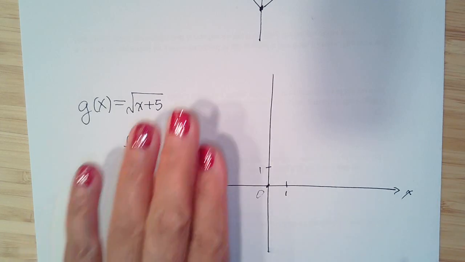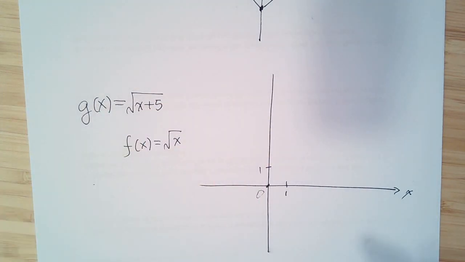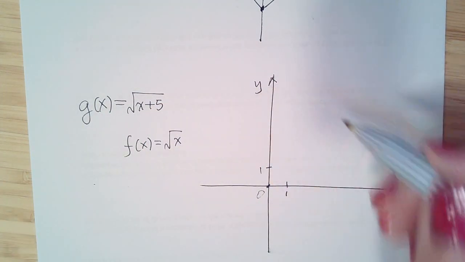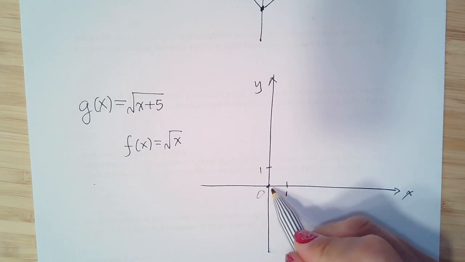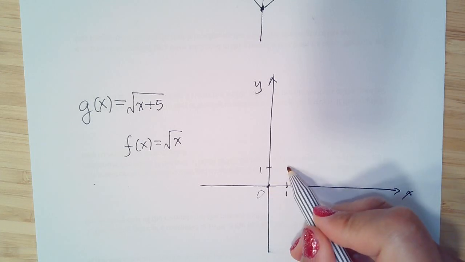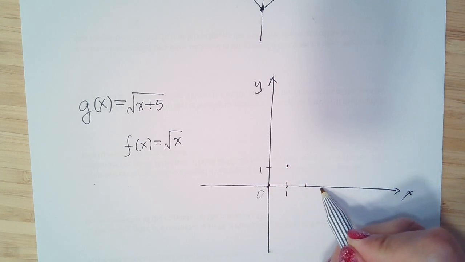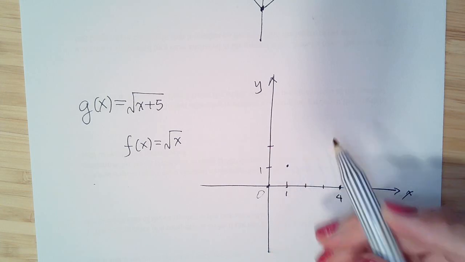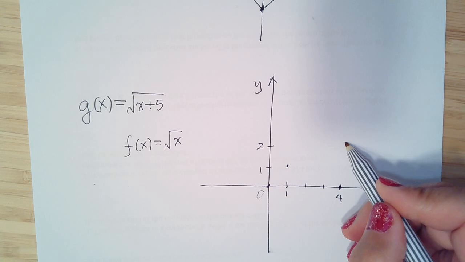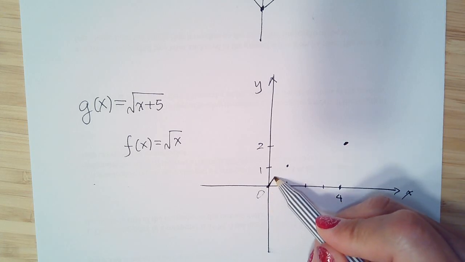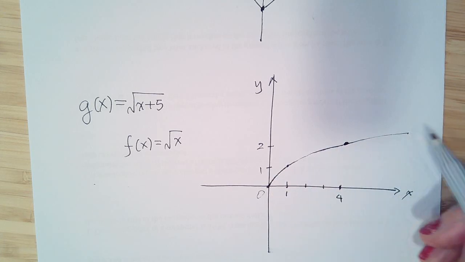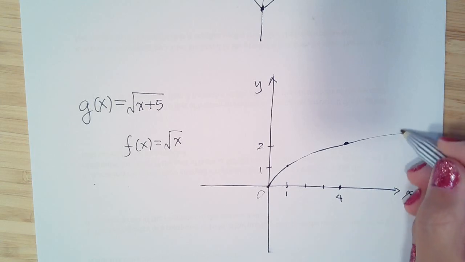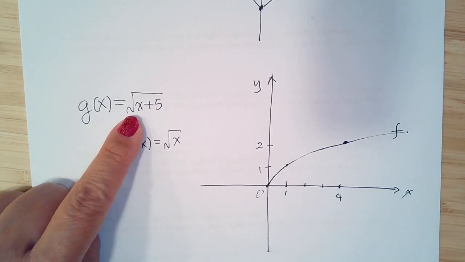There should be nothing to the left of the y-axis. So the function looks like this. When x equals 1, square root of 1 is 1, and when x equals 4, 1, 2, 3, 4, that is 2. Square root of 4 is 2. So it looks like this. That's my f.